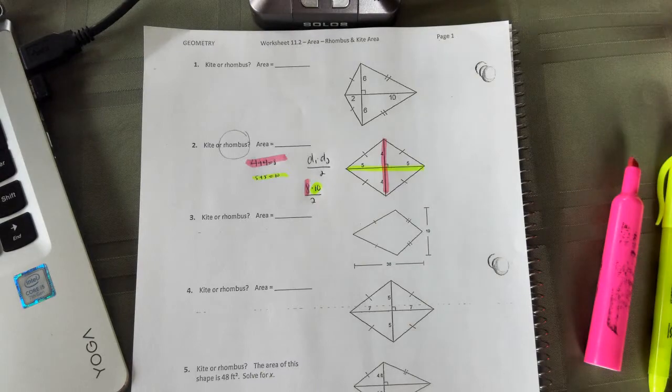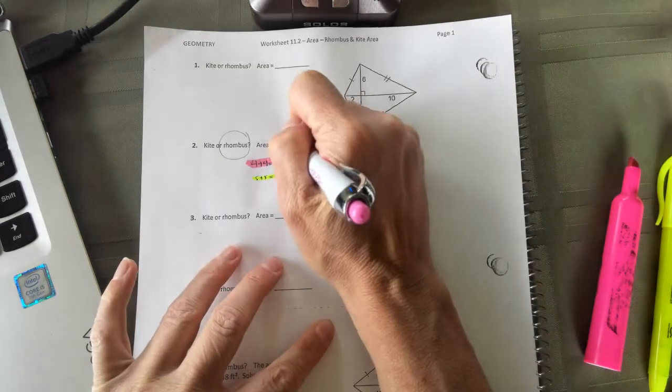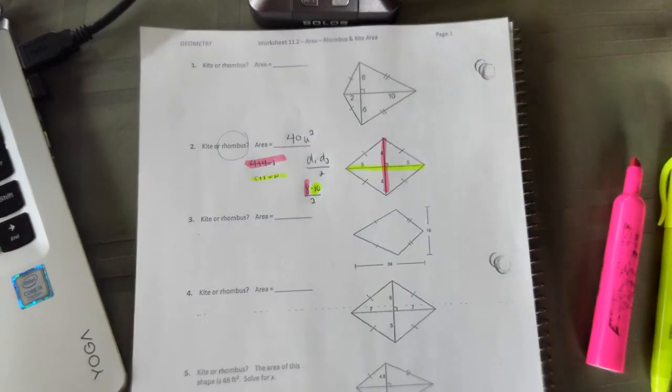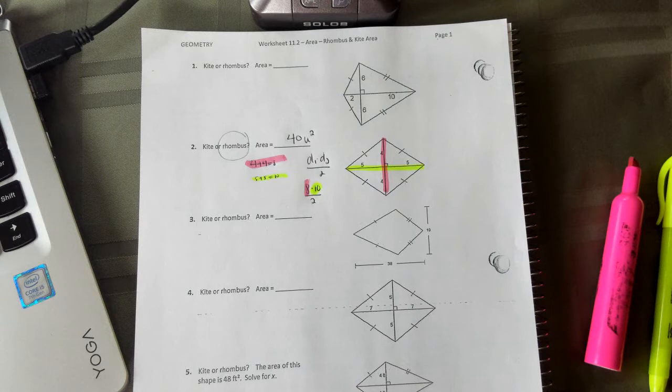The 8 is that diagonal of 4 and 4, and the 10 is the 5 and the 5. Well, 8 times 10 is 80, divided by 2 is 40, and it didn't tell us any units, so I'm going to say units squared, because it didn't say centimeters or feet or anything of that nature. So we just have to go with what we've got.